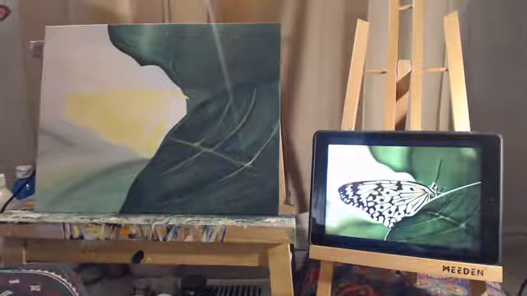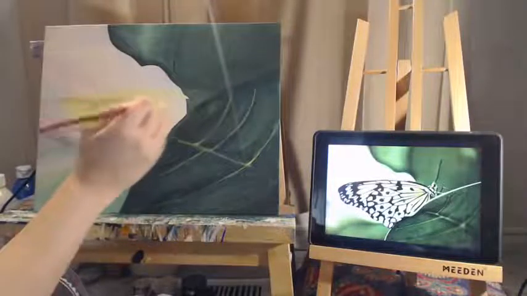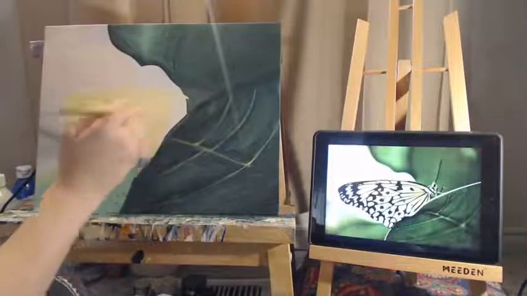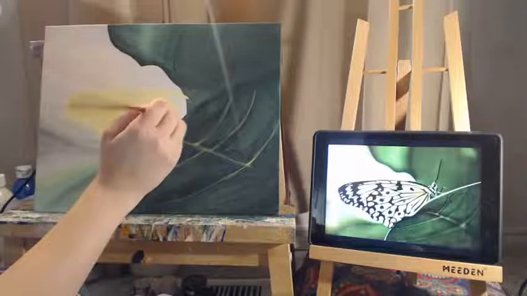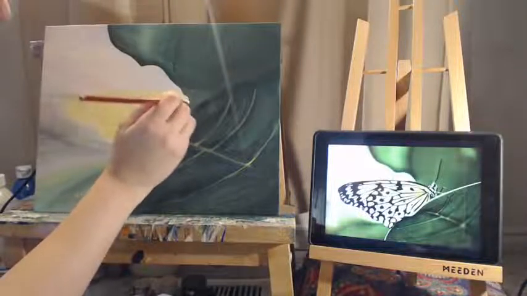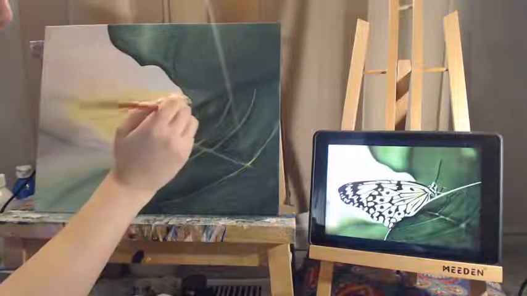Doesn't mean it's the right way. If you prefer to do it a different way, you can absolutely do it that way. This is how I prefer, and I find it easier personally this way.